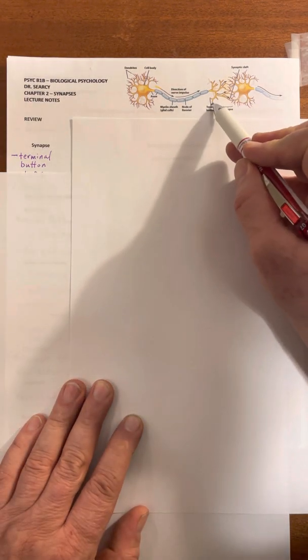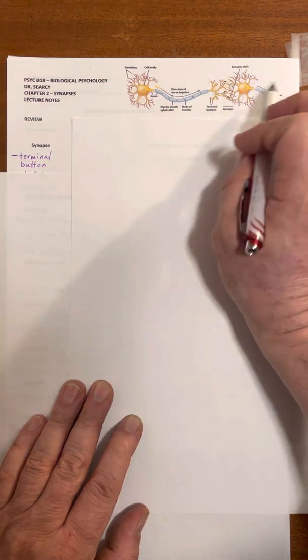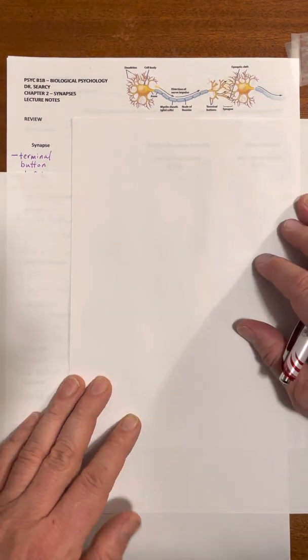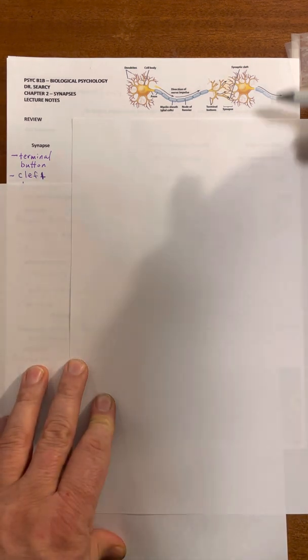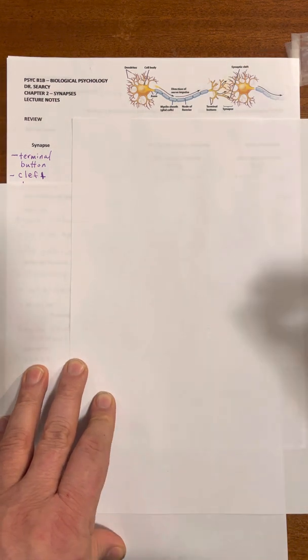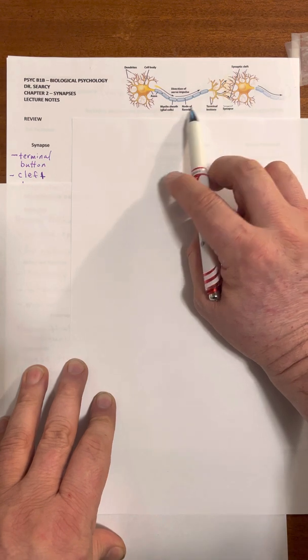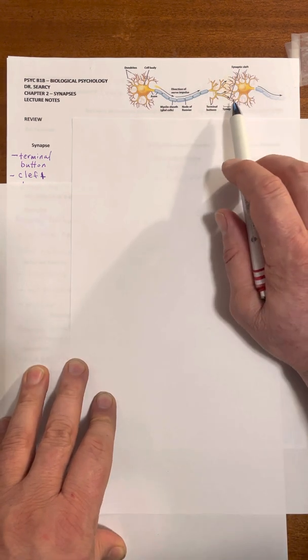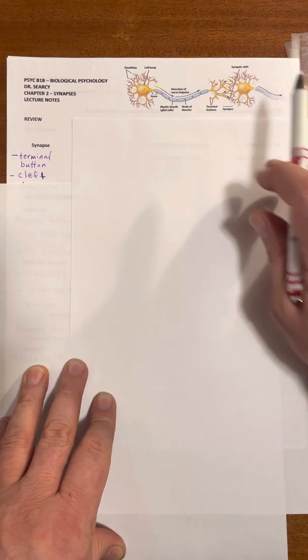That's this part of the neuron here, where we said that neurotransmitters exit. They go into this other part called the cleft, which we said was the space between the terminal buttons of the sending neuron and the dendritic receptors of the receiving neuron.